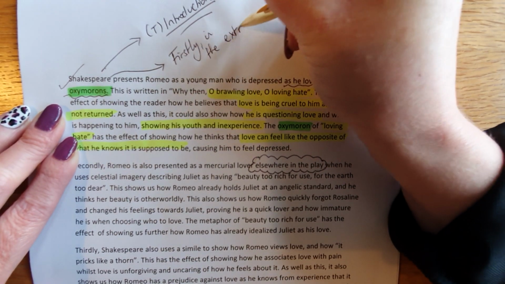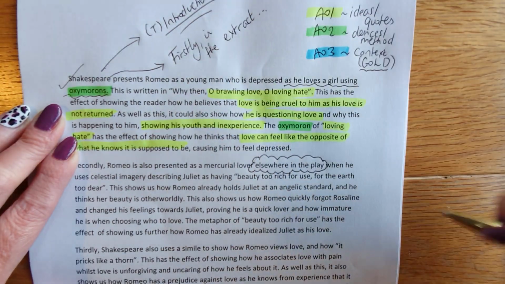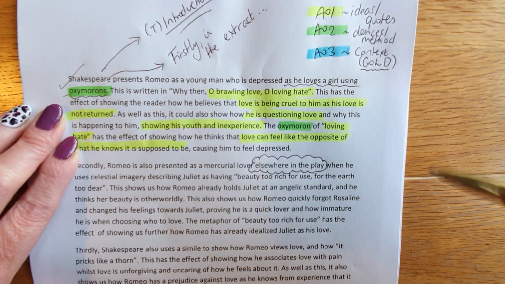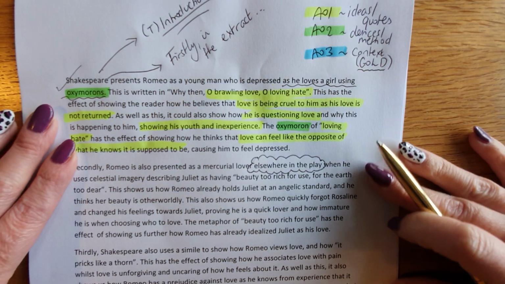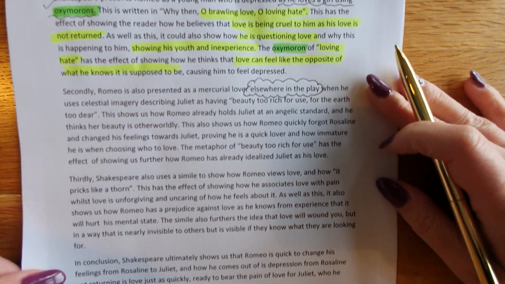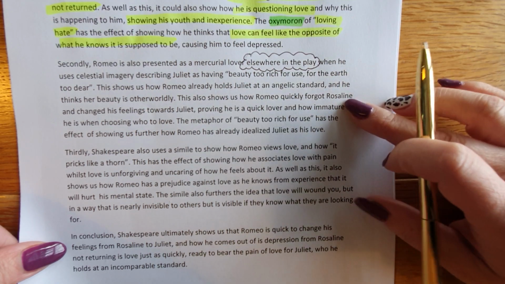And that just makes sure that you pick up all the marks that you deserve, because the question asks you to start with the extract. So you're starting with the extract and then you're going to elsewhere. So you want to signpost in and out at all times, in the extract, elsewhere in the play.